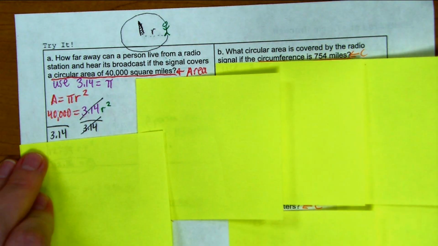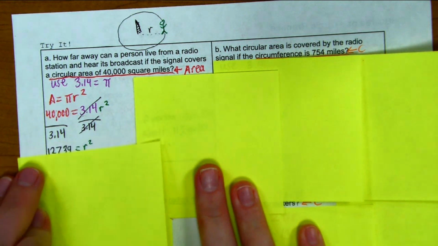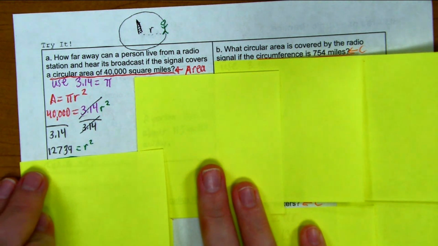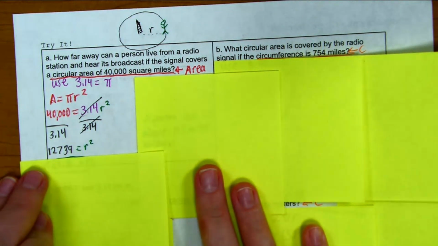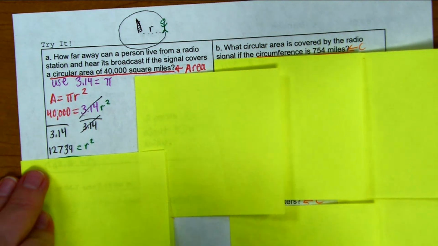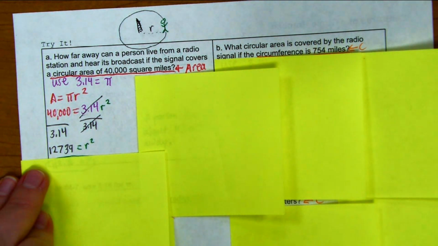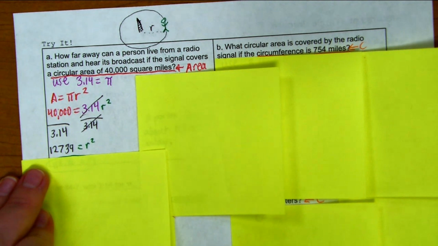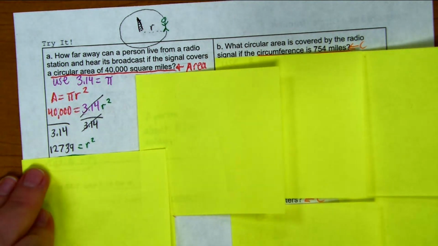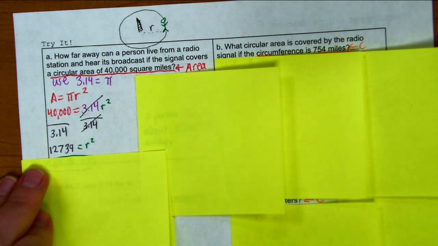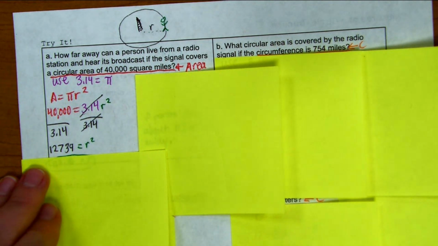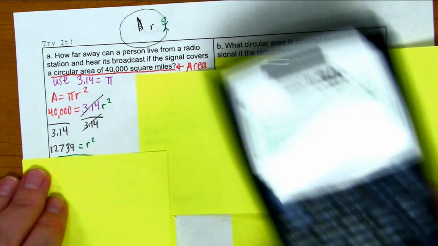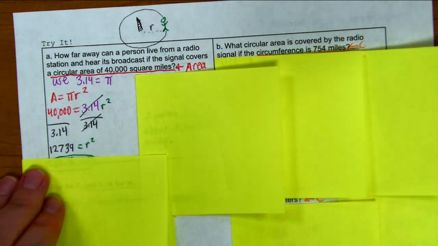Now, if you're using your calculator, this will end up being a lot easier than if you were trying to do this by hand. So we end up getting that r squared equals 12,739. Now, we need to figure out what number times itself will give us 12,739. I can't think of any off the top of my head, so again, this is where you want to use your calculator.